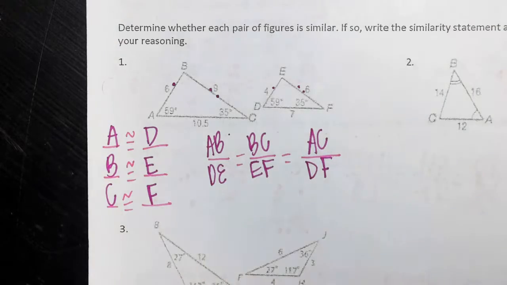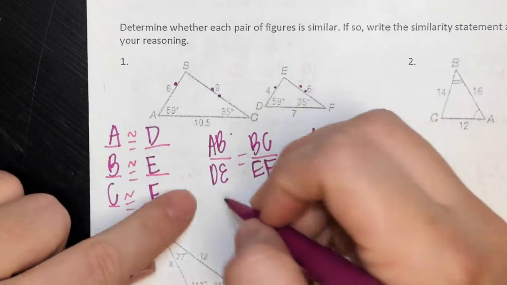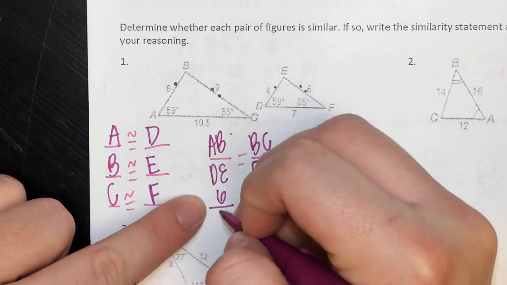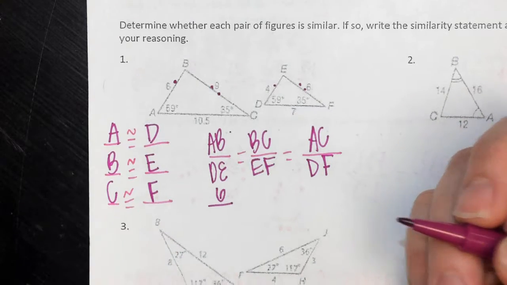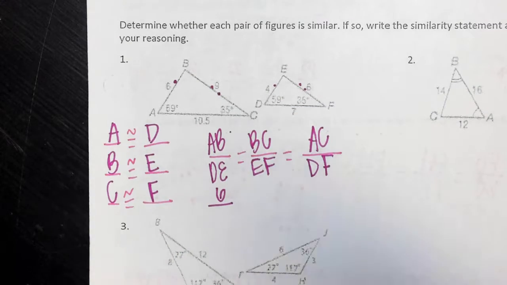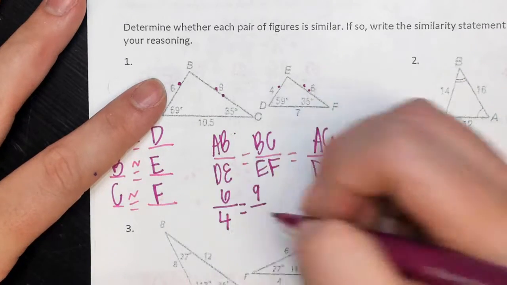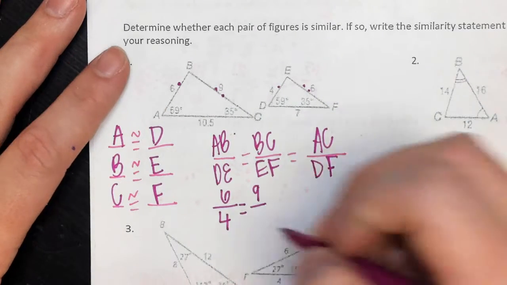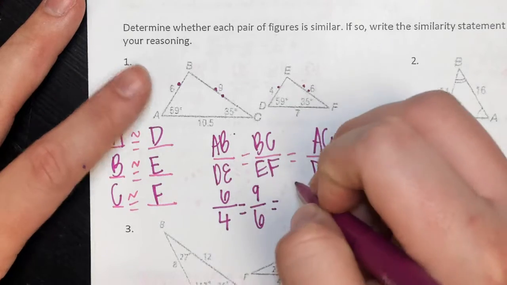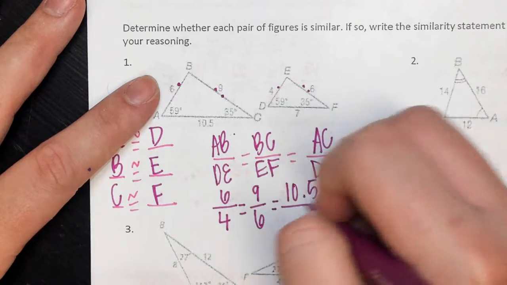So now let's plug in all those sides. So we have 6 is 2.4. Yep. 9 is 2.6. 10.5 is 2.7.